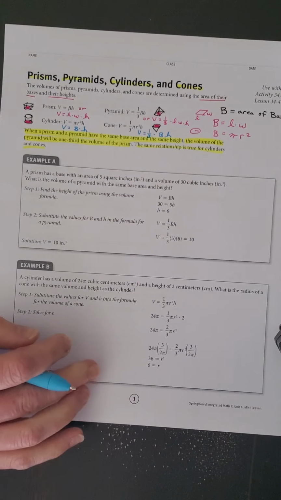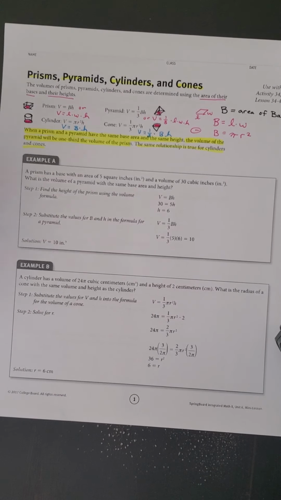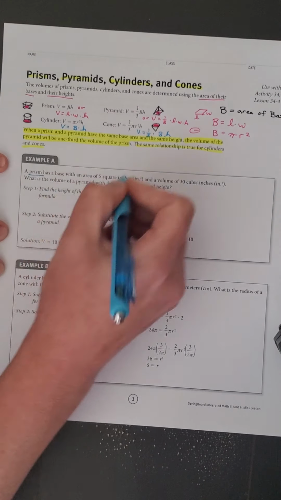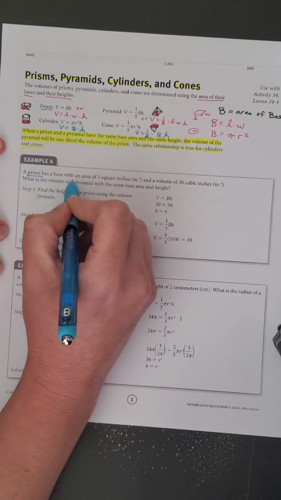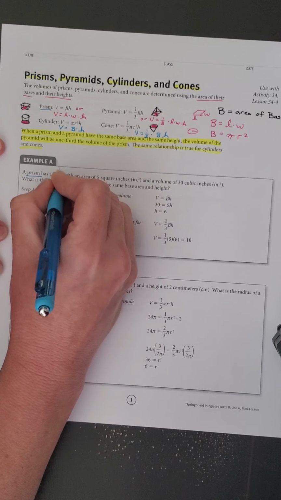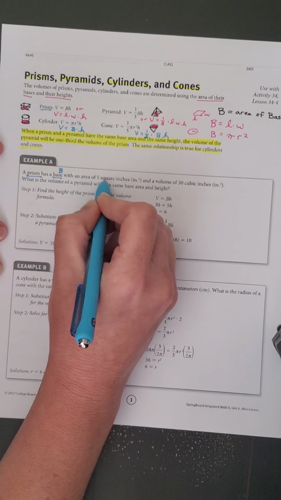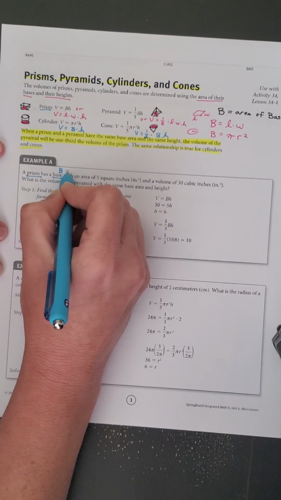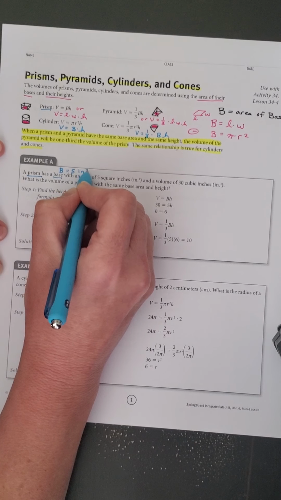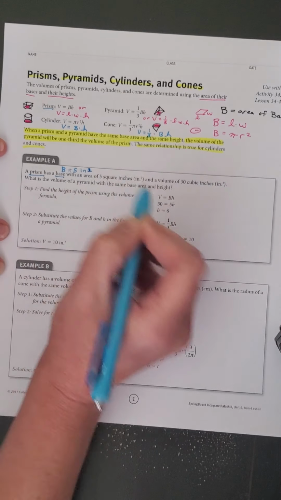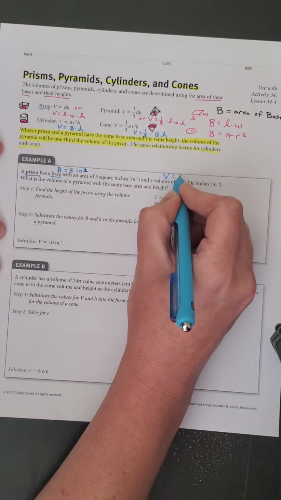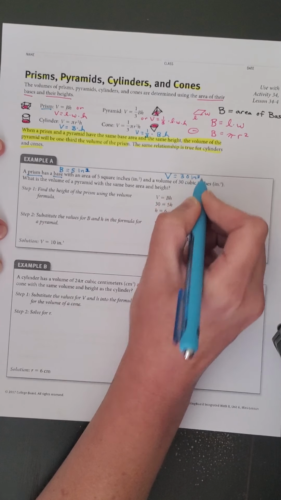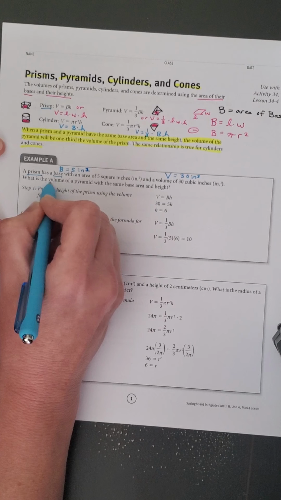All right, let's do an example. First example, it says a prism. Okay, so first we need to know what formula we're working with. So we have a prism. A prism has a base, that's capital B, with an area of 5 square inches. So capital B equals 5 inches squared. Whoops, not cubed, squared. Excuse me. And a volume, so that's V, equals 30 inches cubed. It says, what is the volume?